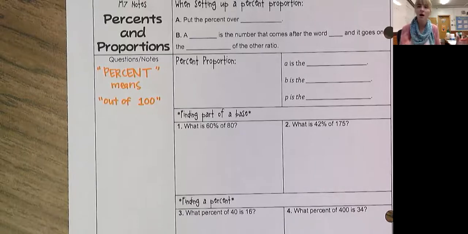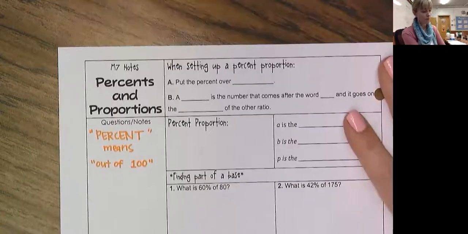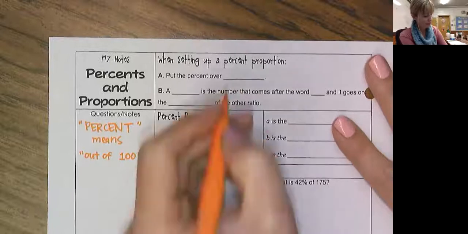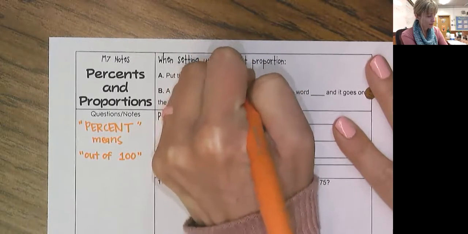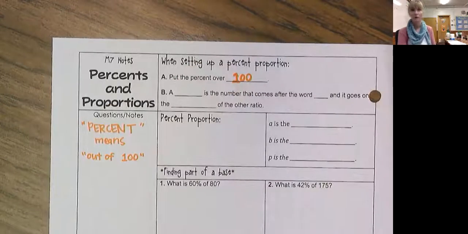It makes it a ratio that's always out of 100. And we use it in our society all the time because it makes it a consistent comparison out of 100. So if you have 95% in a class, you have 95 out of 100. Now, that doesn't necessarily mean the class was only worth 100 points, but it was converted to something that can always be put out of 100. Okay? So when setting up a percent proportion, we always put the percent over 100. Because that's what percent literally means, out of 100.